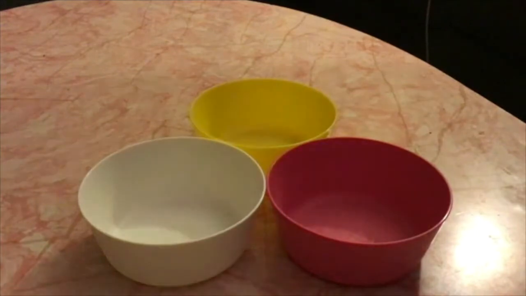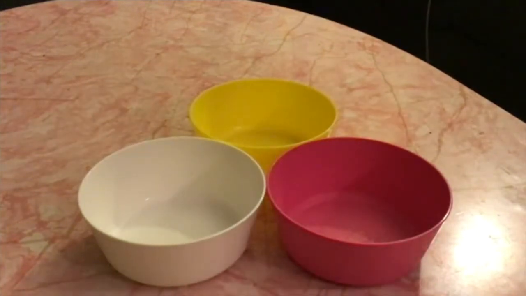Before we get started with the lesson, there are some supplies that you'll need. The first are either some cups or bowls, at least 5 of them. Next, you'll need some counters. These can be anything that you have a lot of. So it could be pennies, it could be something like beads.